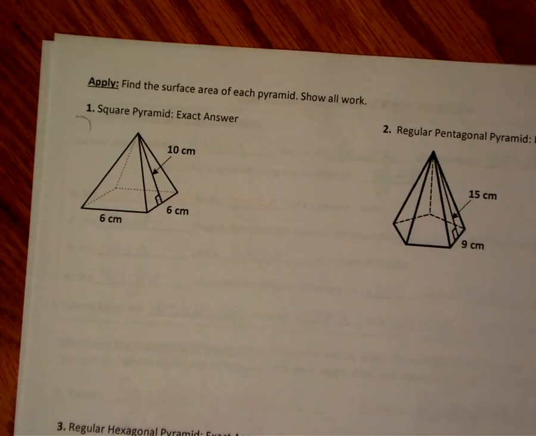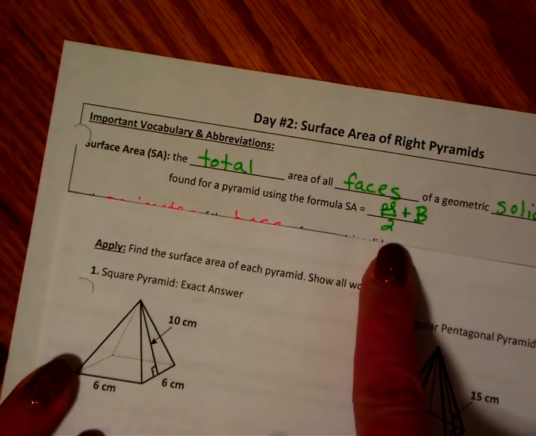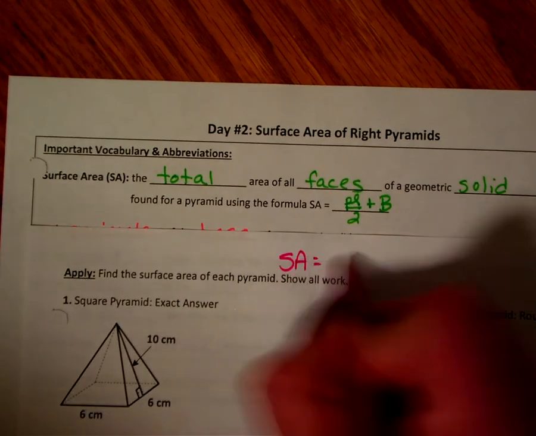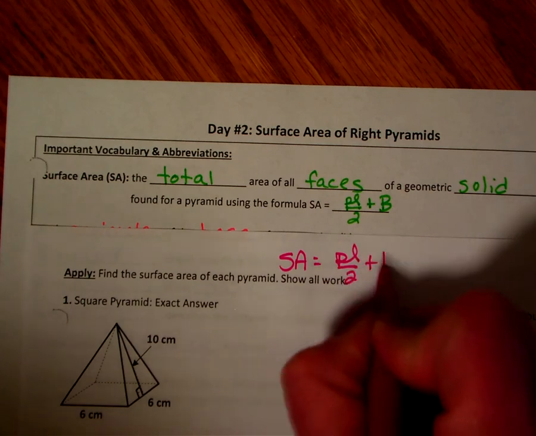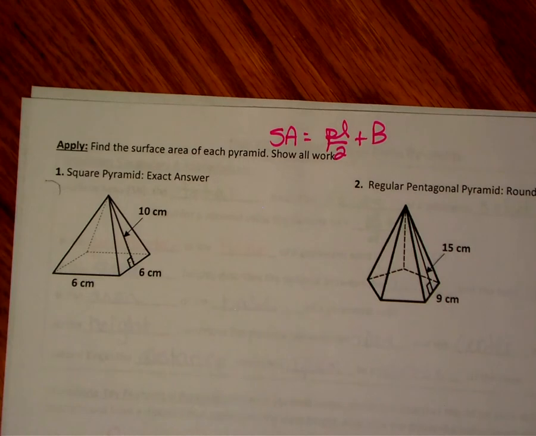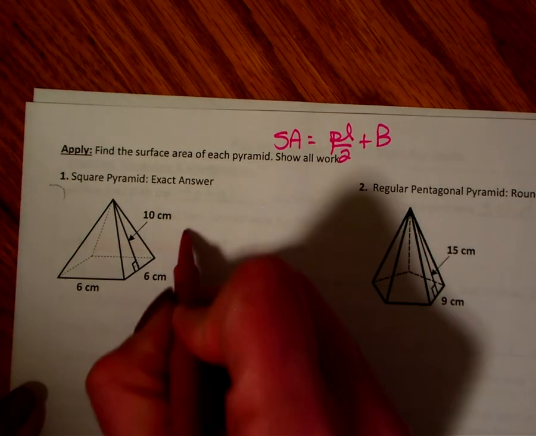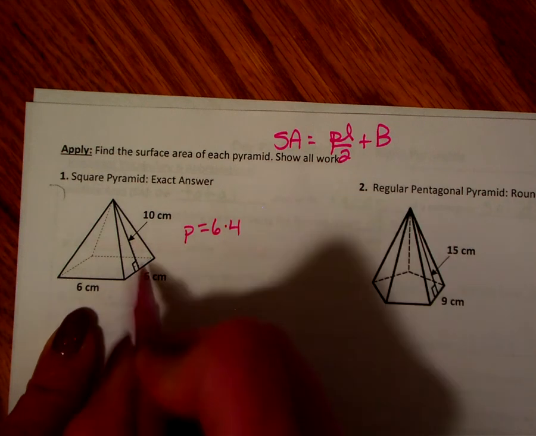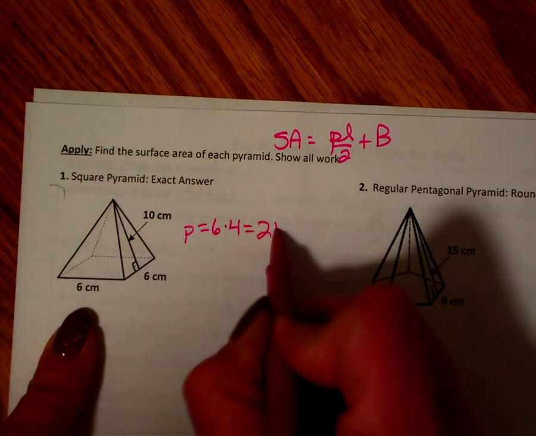Okay, so first one, we have a square pyramid. Remember our formula right here: PL divided by 2 plus B. To find our P, we're going to start by finding the perimeter. Perimeter of our base is 6 times 4 because it's a square pyramid, so our P is 24.